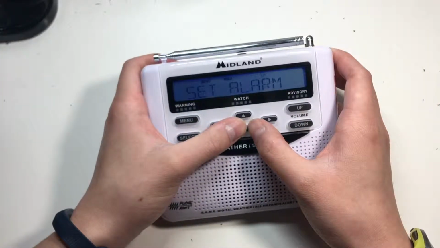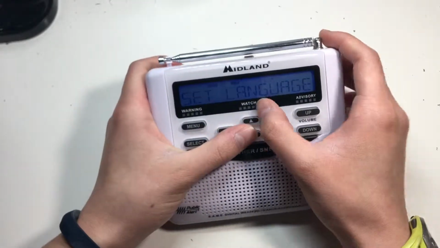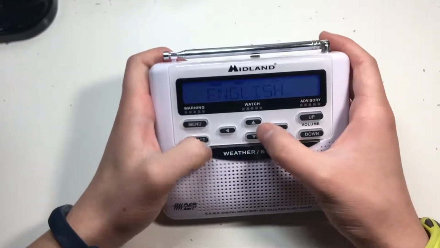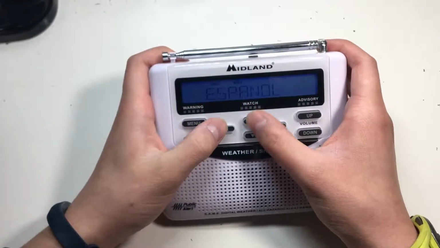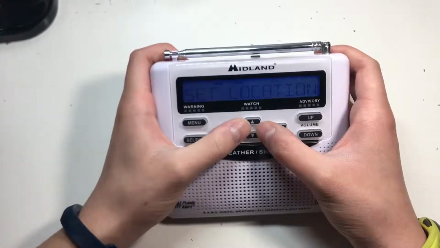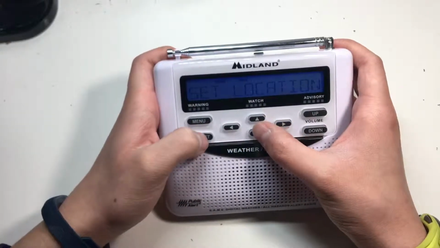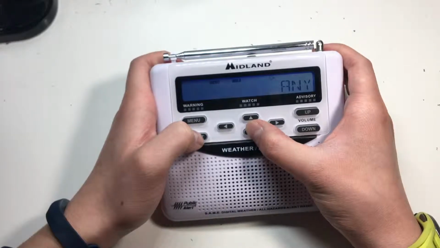You have time. This has an alarm, pretty loud too. Set language. Language can be from English, Francais, and Espanol. Yeah, I use English because we're in the US. You have location, which you can have from single to multiple to any location.